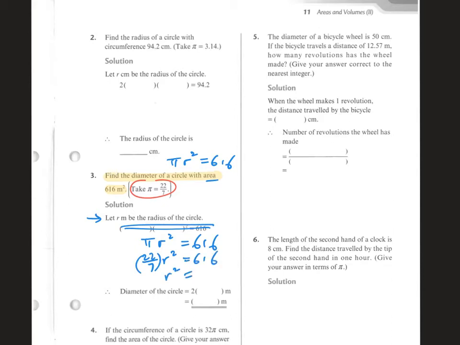R squared is equal to, then you can check the calculator, which is equal to 196. Now after you use calculator, R is 14. So that's why the diameter will be 2 times 14, or you can write 28 meter directly. So it's a bit harder, so it requires you to use equation to solve for R.